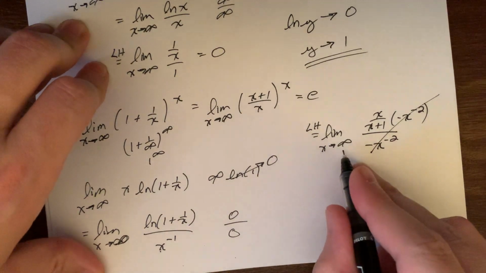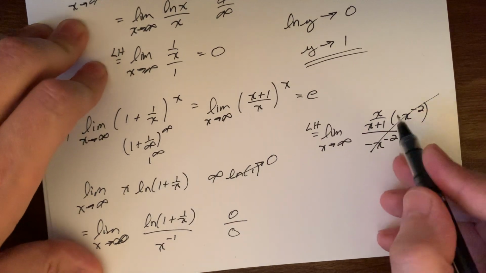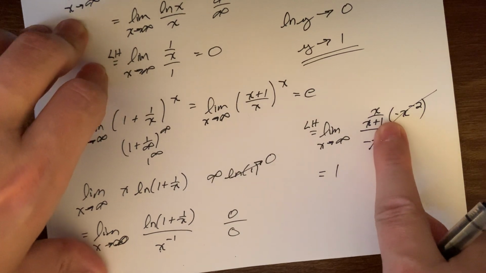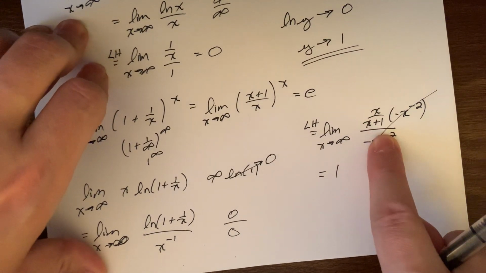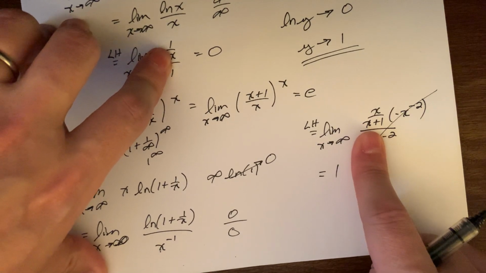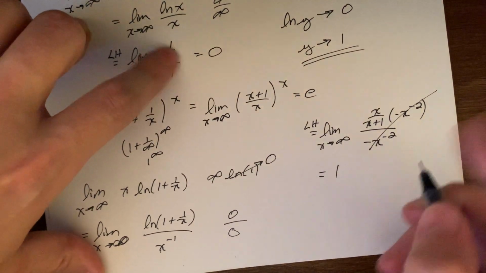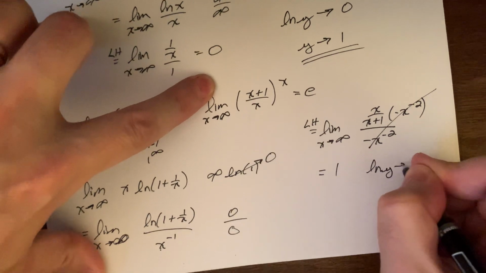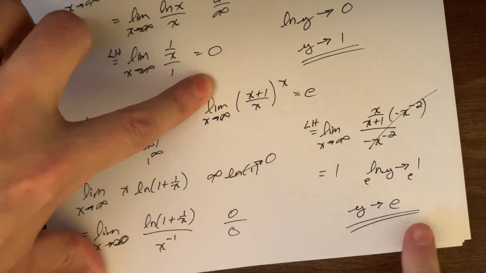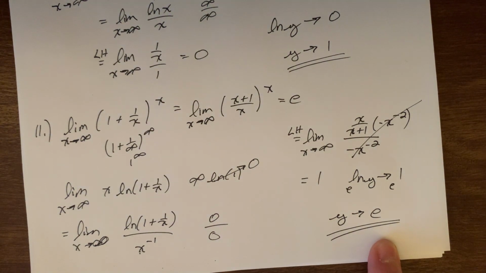Clean up. These cancel. Now with what's left behind, x goes to infinity. Again, you should be able to just do dominant terms and get that equals 1. But you could have an infinity over infinity and then do one more round of L'Hopital's rule. But we keep seeing we should be able to handle these nice powers of x as x goes to infinity. So this is 1. So log of y went to 1. E on both sides. Y goes to e. That's a proof of why that equals e.